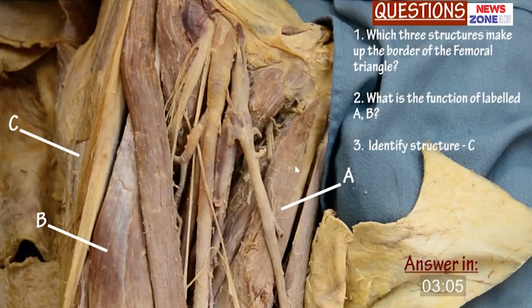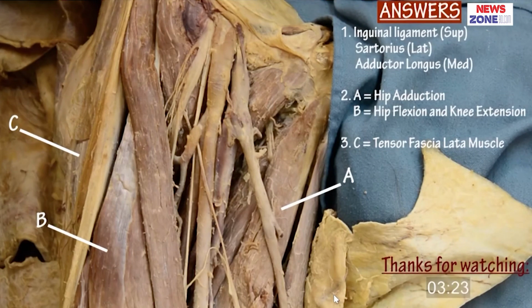Over here you can see this is the adductor longus, this is the pectineus, femoral nerve, femoral artery, and the femoral vein over here. This is the inguinal ligament.